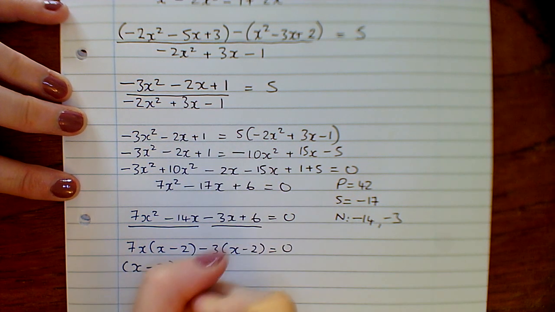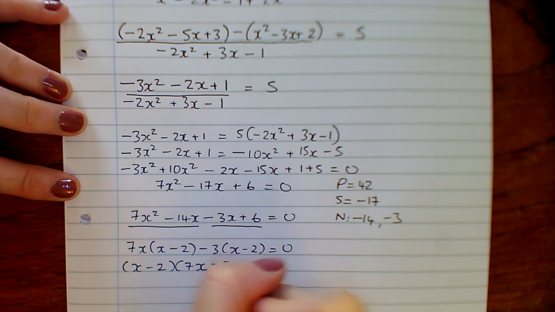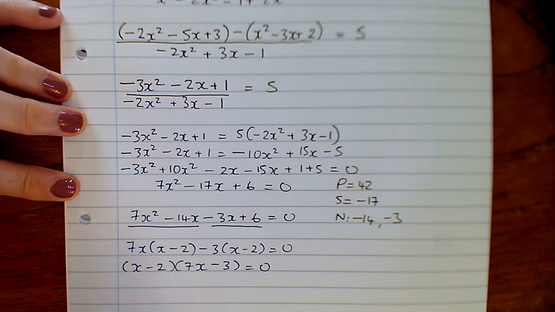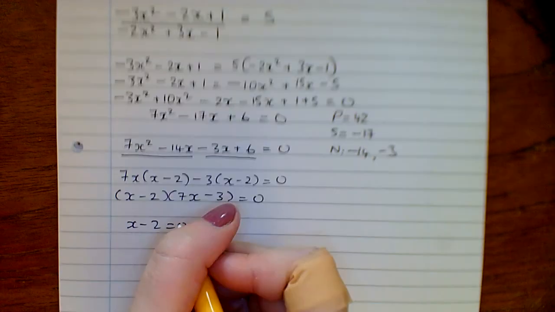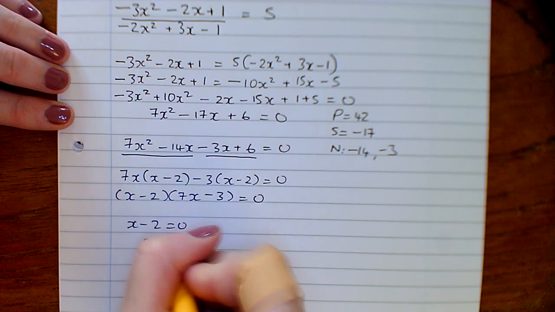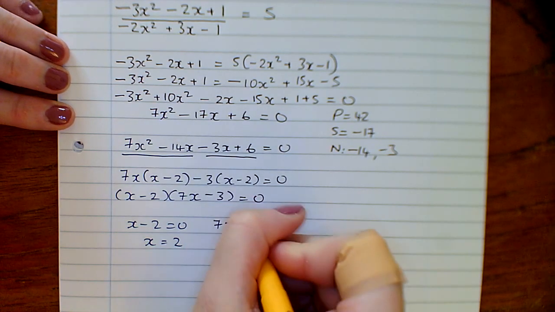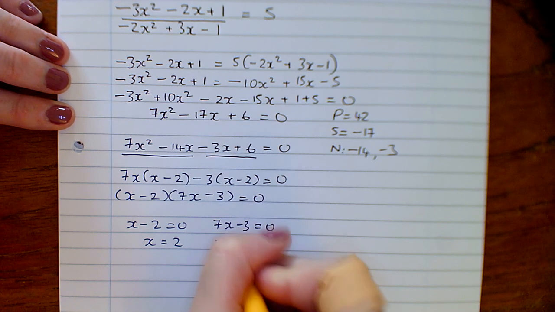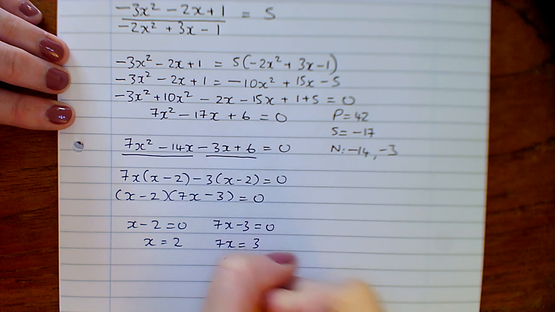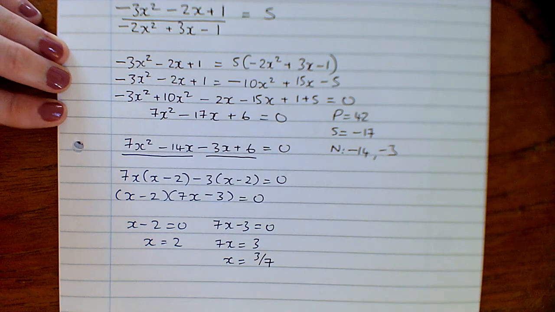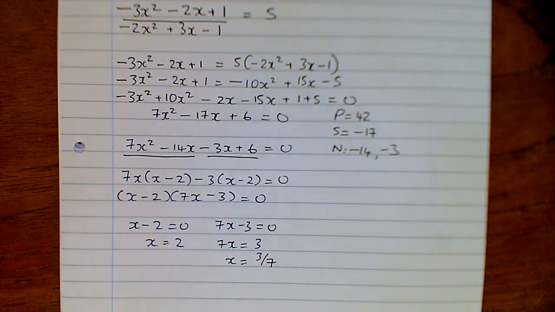So we'll get x minus 2 upon 7x minus 3 equals 0. So either x minus 2 equals 0, which would mean that x would have to be 2, or 7x minus 3 is 0. So that would give you 7x is 3 and x is 3/7.